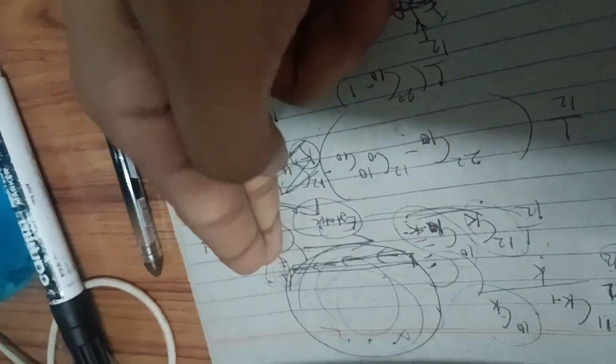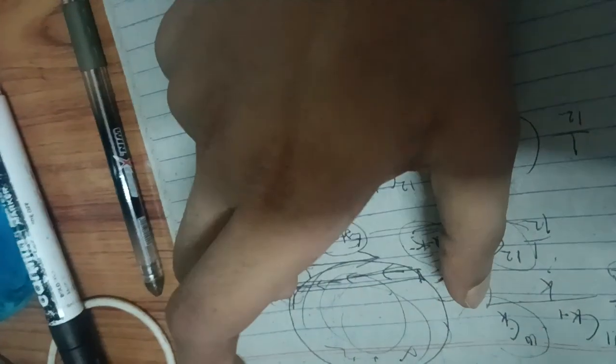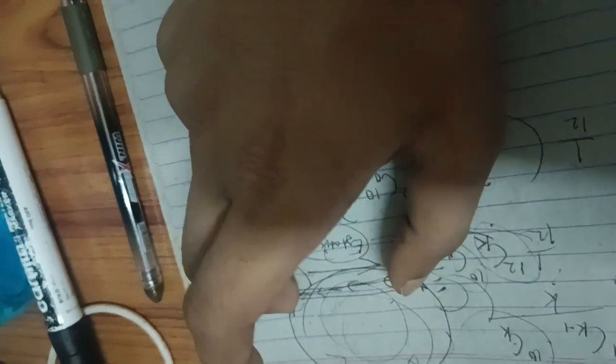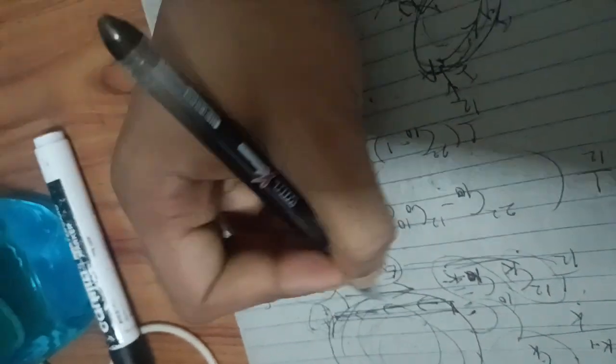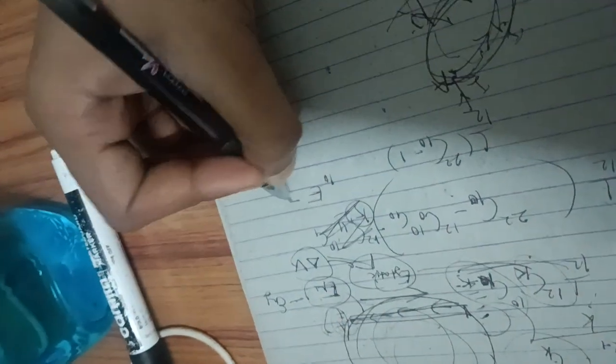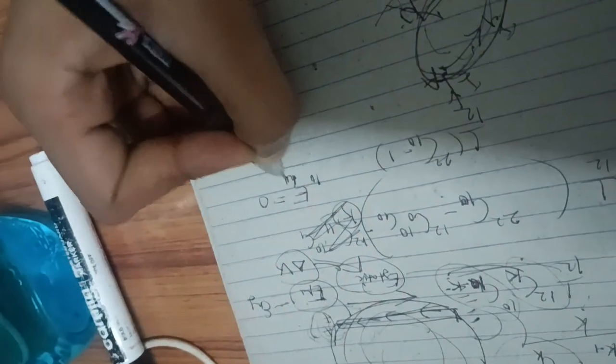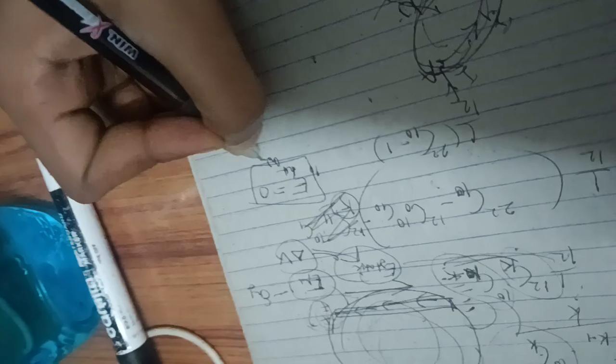First we need an E induced, and then we don't have any path for the charge to move, so they get accumulated and E static is formed. The E static would be in the opposite direction, and the total electric field in this case, E net, would be 0 inside the conductor.